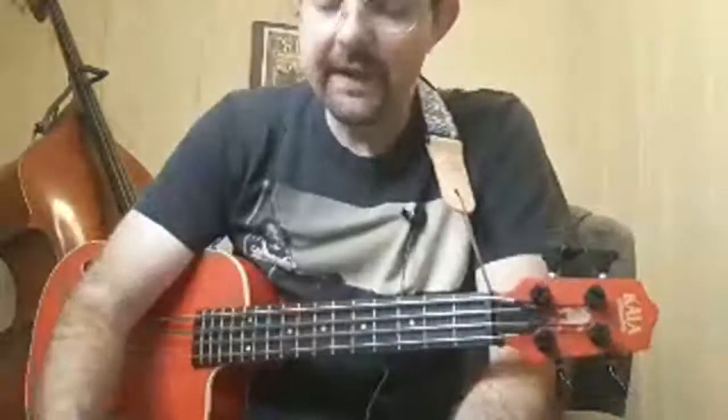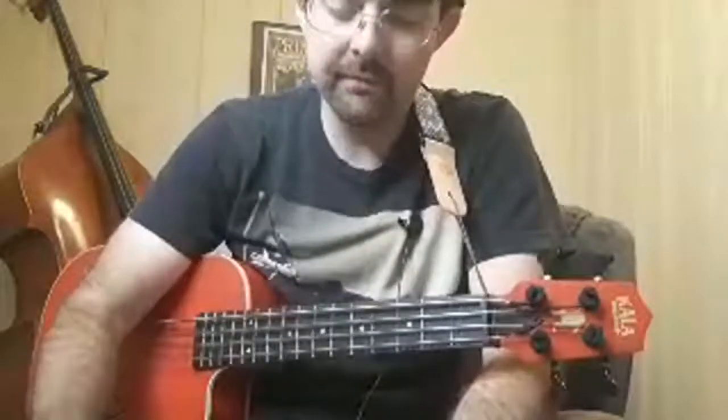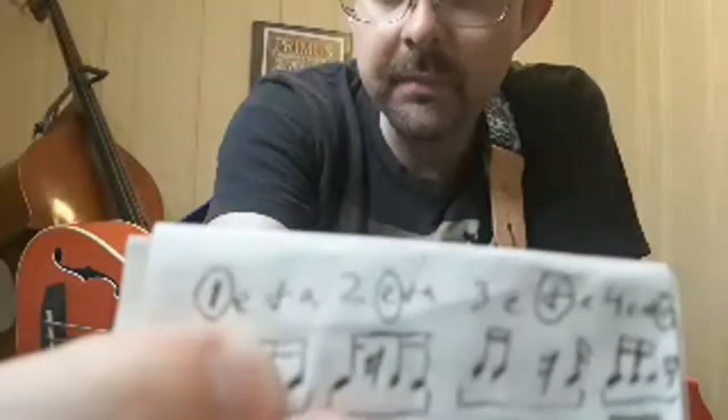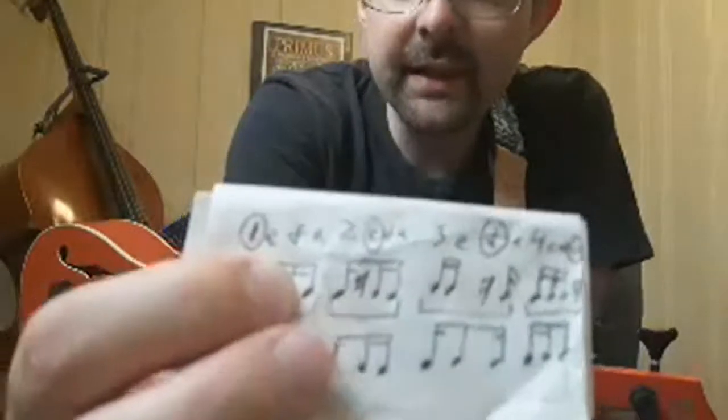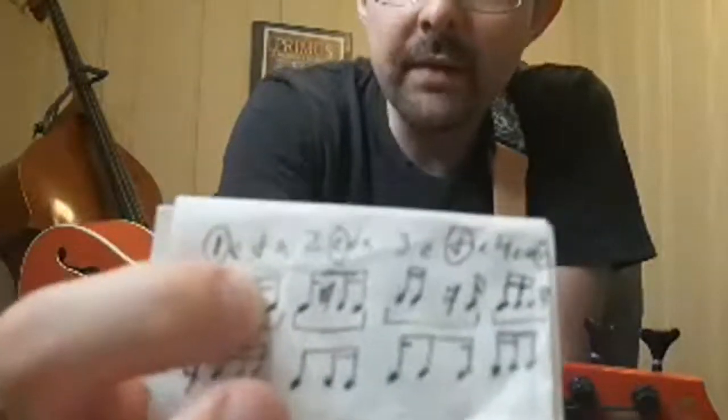And then after we've got 1 e and a, 2 e and a, 3 e and a, 4 e and a, and we know how to count them, that's how we write them out.